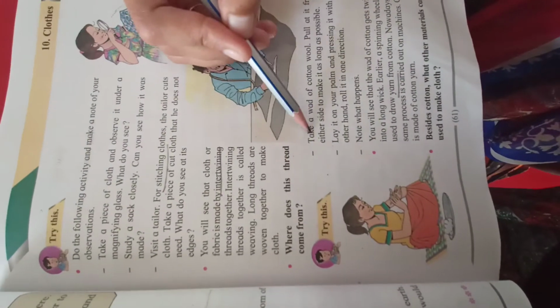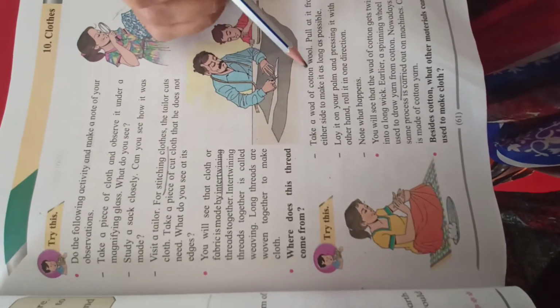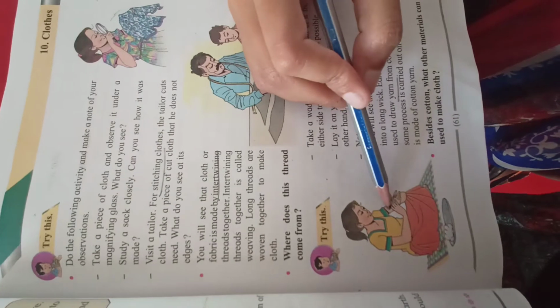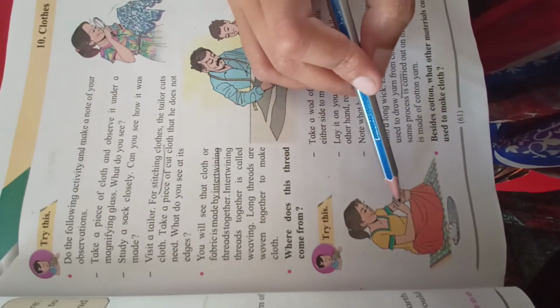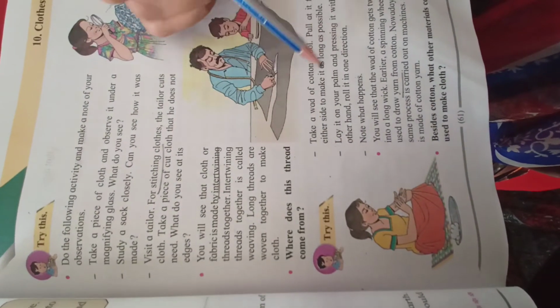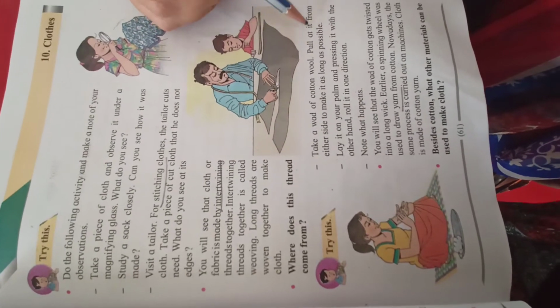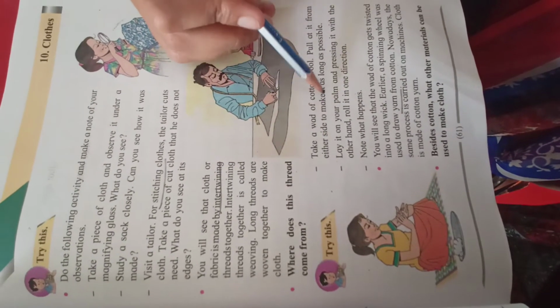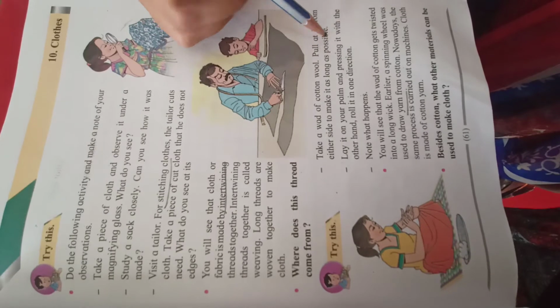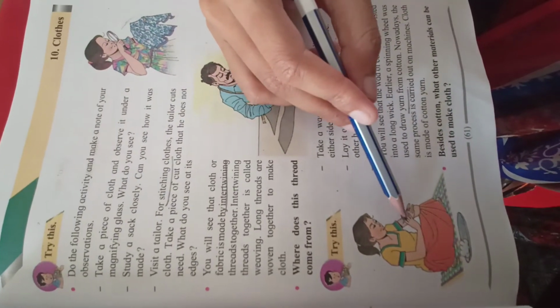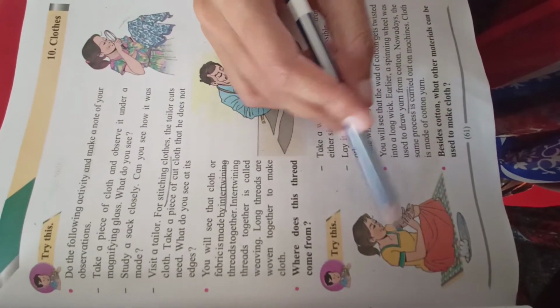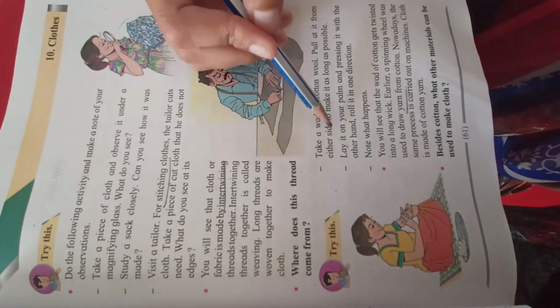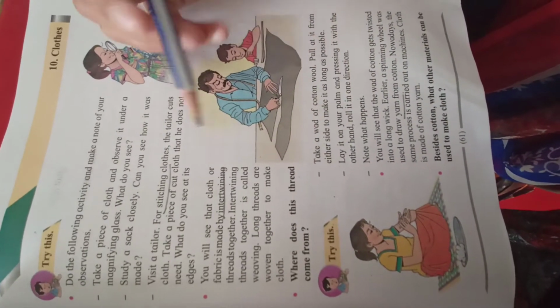Try this. Take a wad of cotton wool. Here you can see a girl. She has taken a wad of cotton wool. Pull at it from either side to make it as long as possible. You can pull the wad from one side so that it becomes as long as possible.